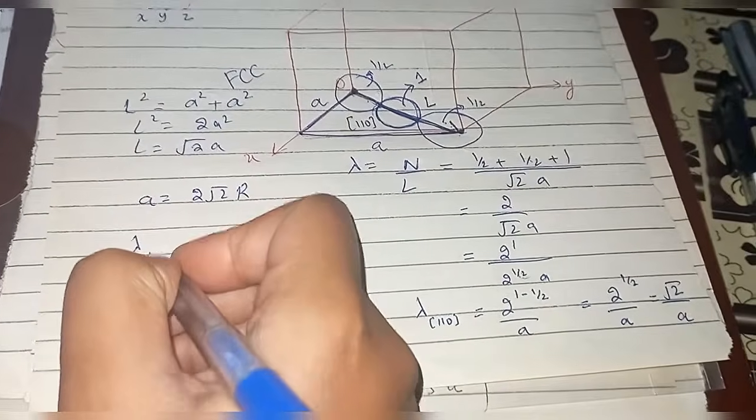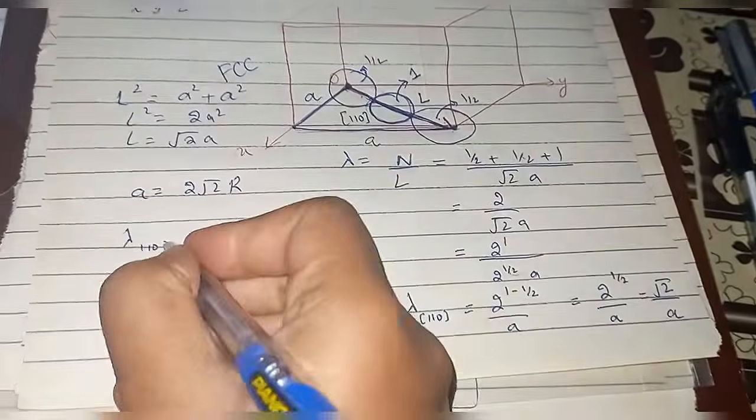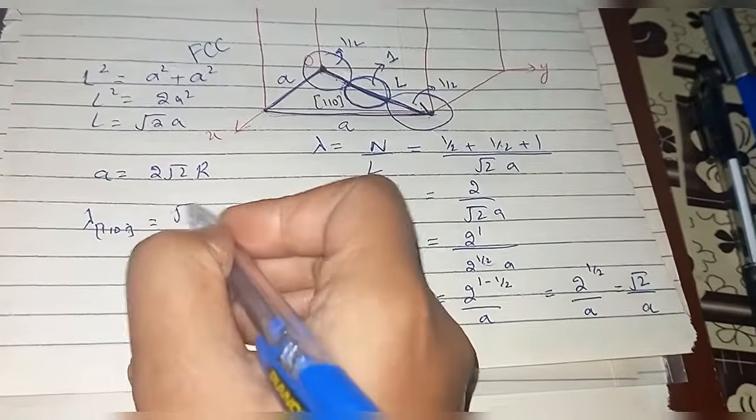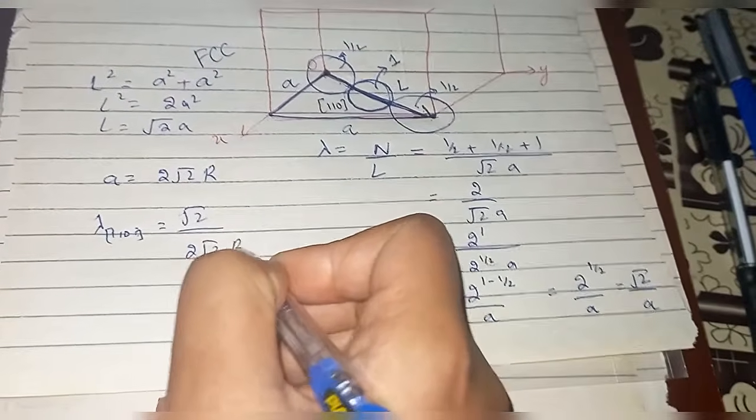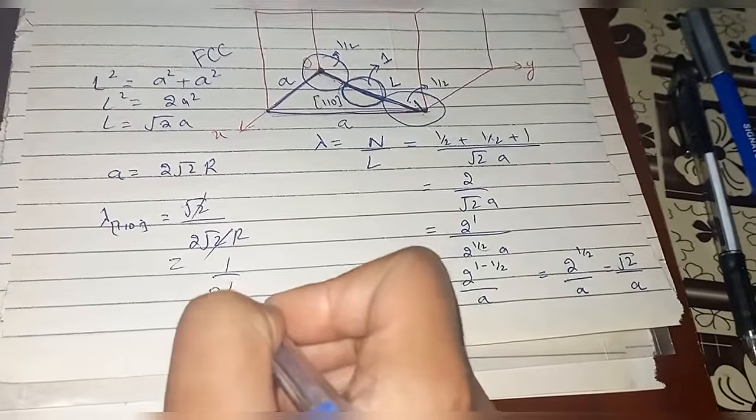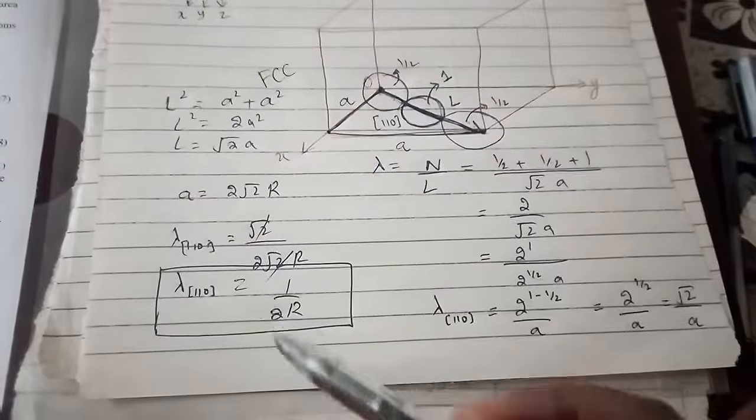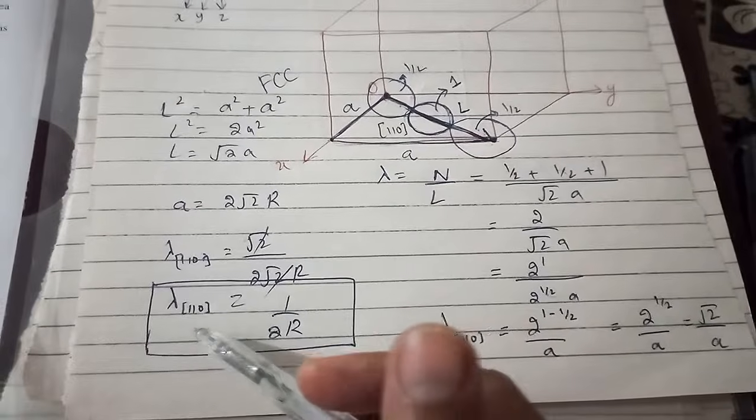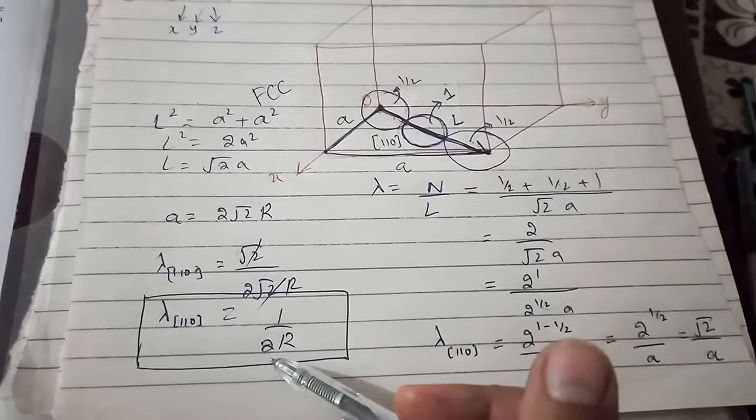So the linear density would come out to be, after inserting the value of A, 1 over 2 capital R. So this is the final result for the linear density in 110 direction in terms of the atomic radius.